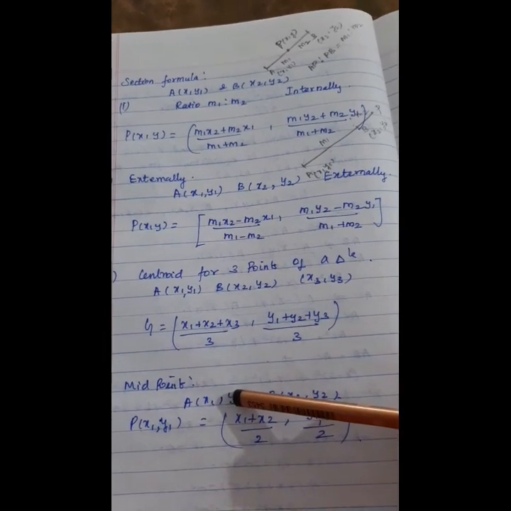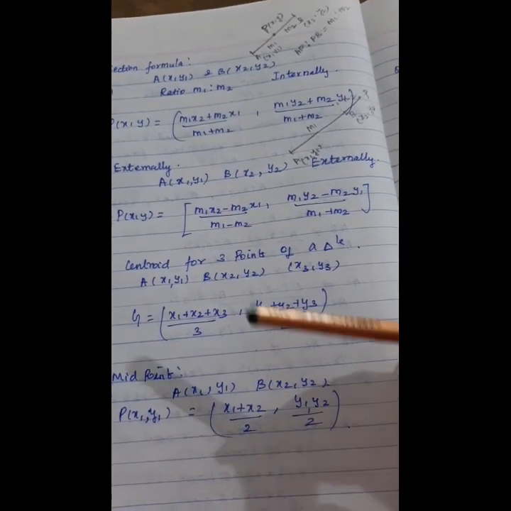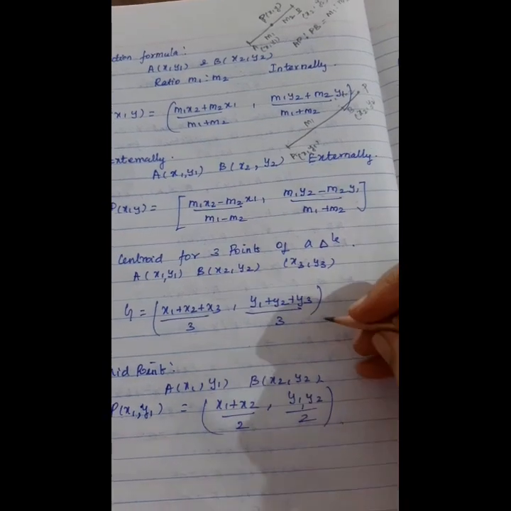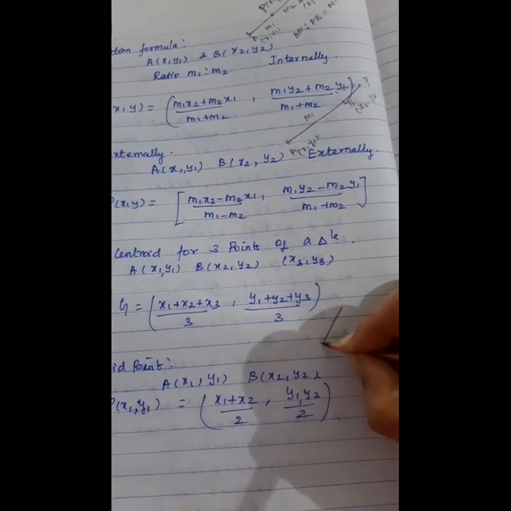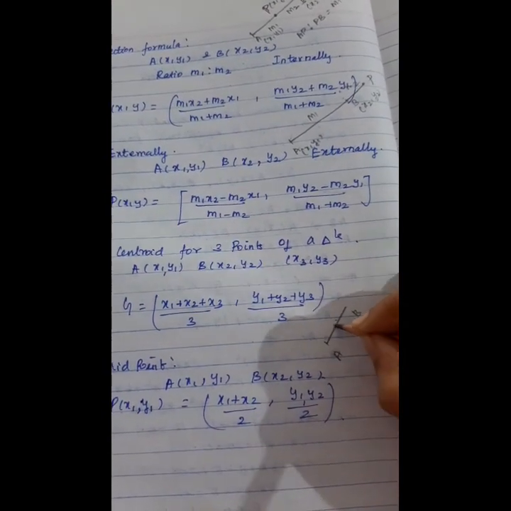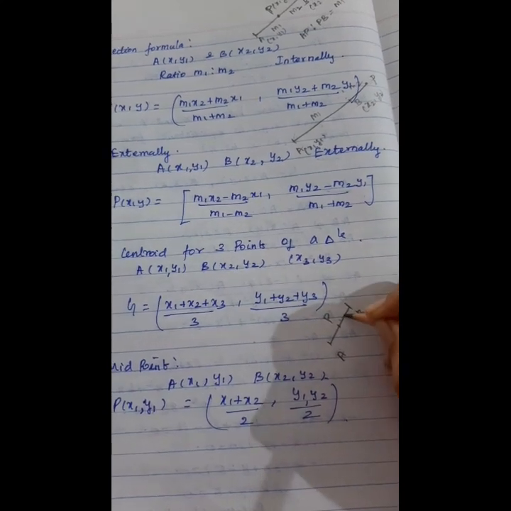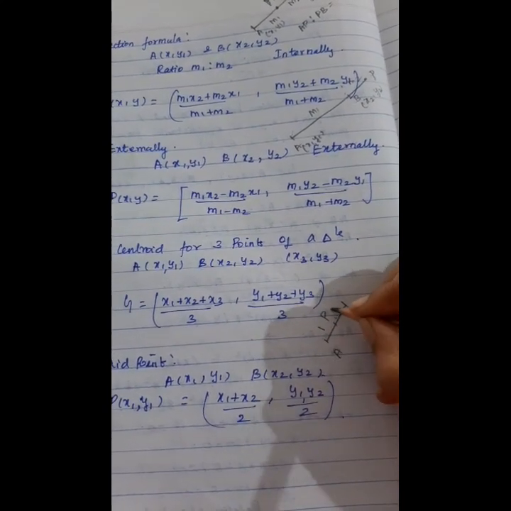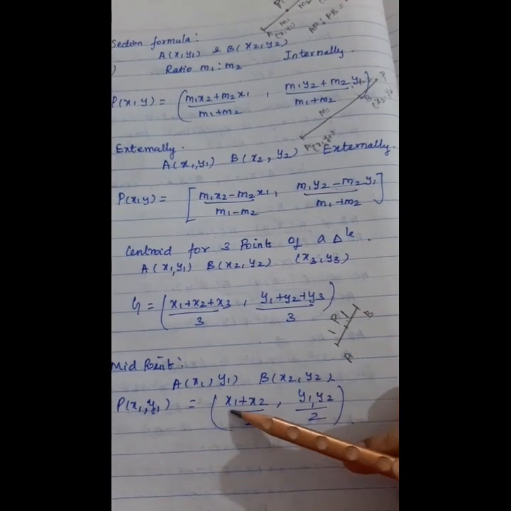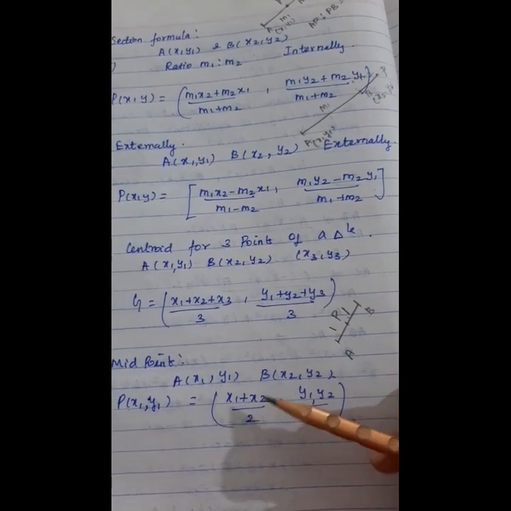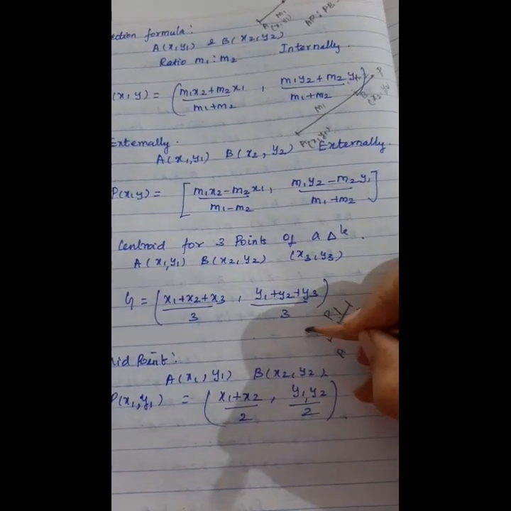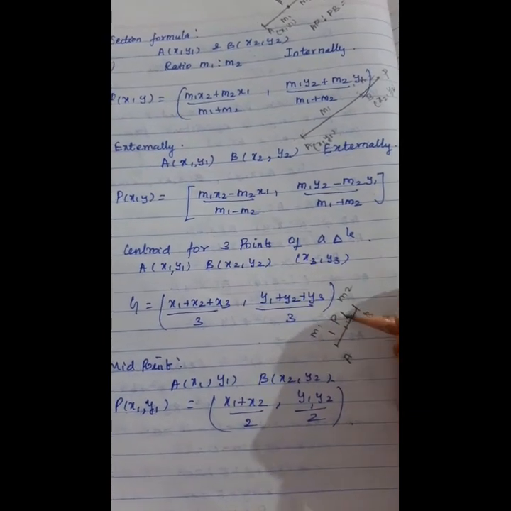The same way, the midpoint. You know what the midpoint of any 2 points is. Suppose there is a point A and B and a point P divides A and B. Since it is the midpoint, the ratio will be 1:1. So 1 into x1 plus 1 into x2 divided by 1 plus 1. m1 and m2 here are what? 1 and 1.